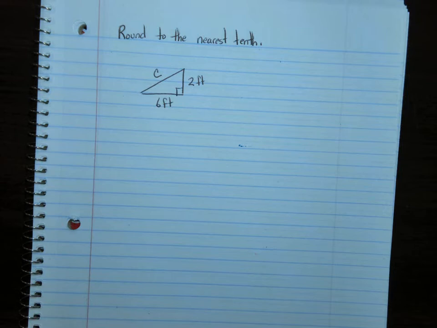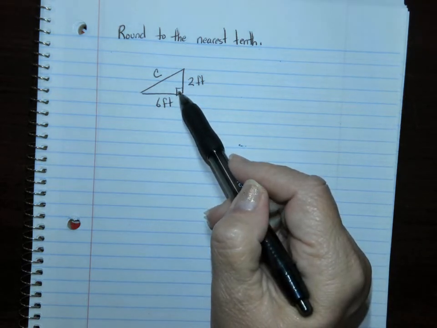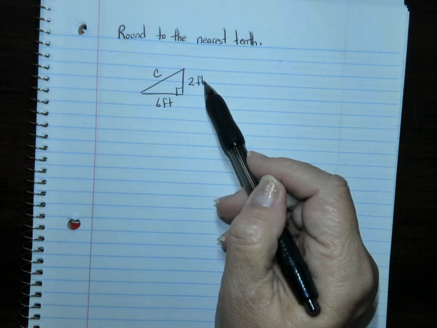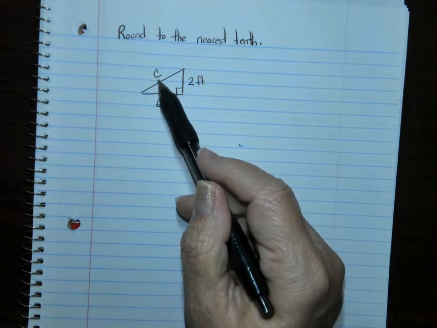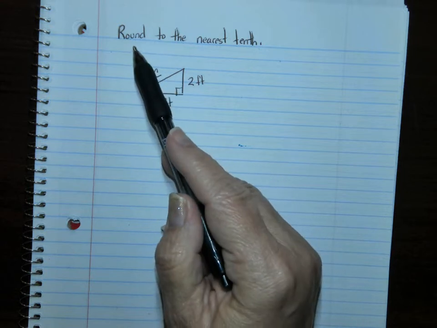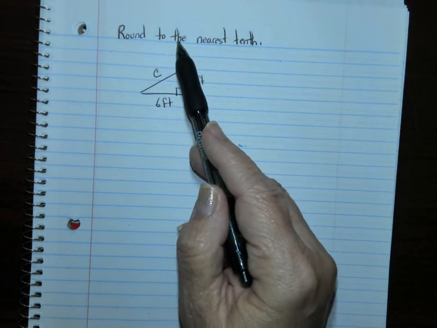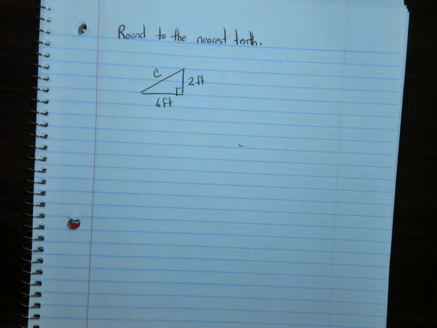So here's a problem. We've got a right triangle. We have a measurement of 2 feet and a measurement of 6 feet. And we're trying to find C, and our instructions say round to the nearest tenth.